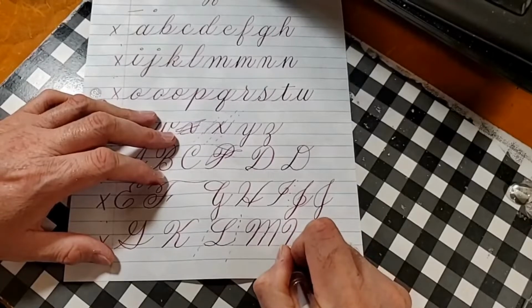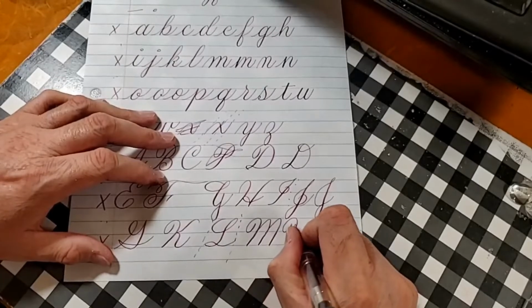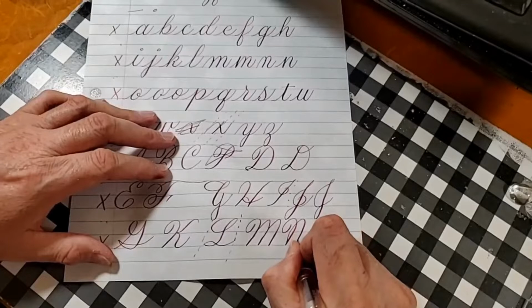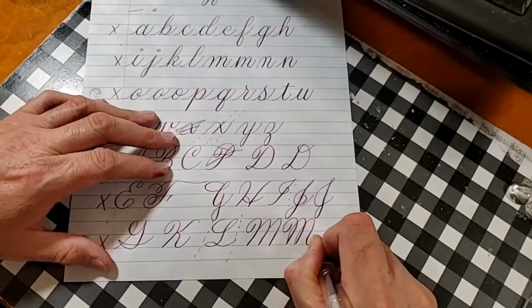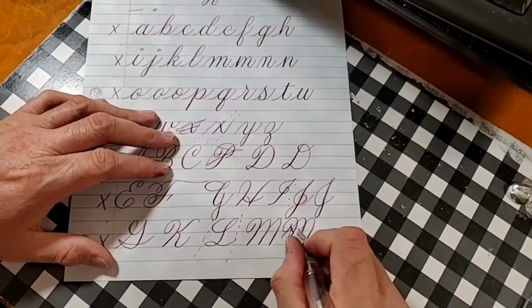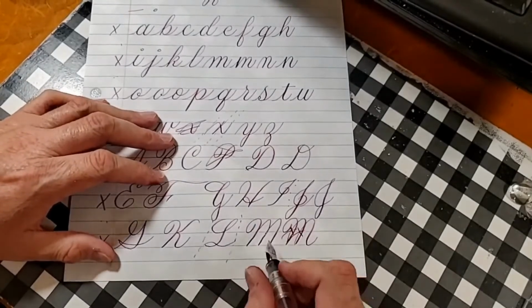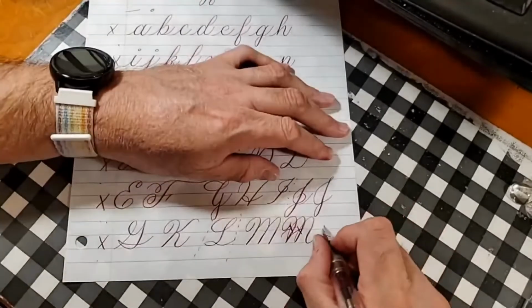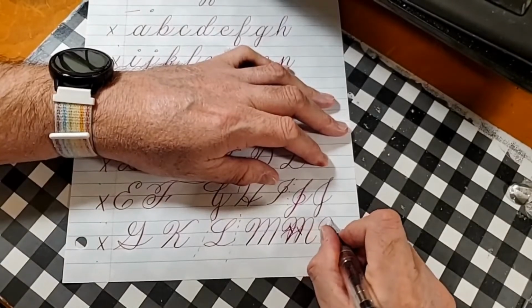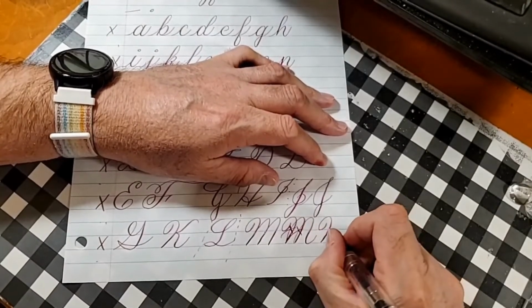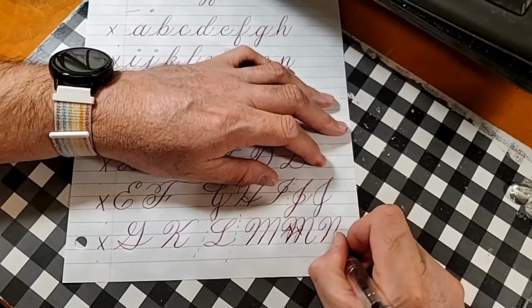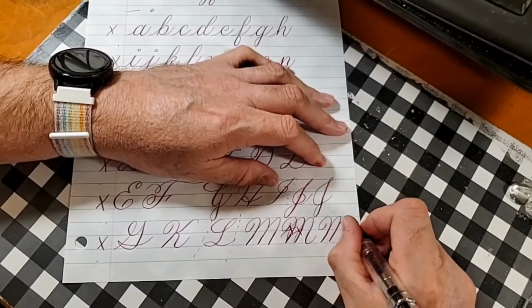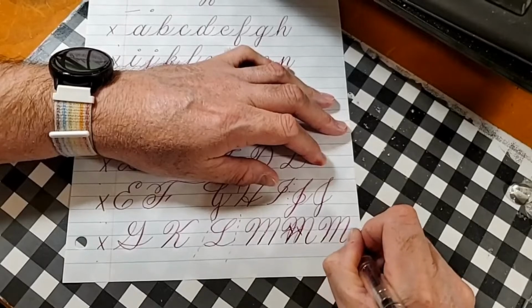Because if you start at the bottom, this is sometimes what happens. You don't want this little bit here. So when you do the M, it's way easier to start in the middle of your line and go up than it is to start from the bottom.